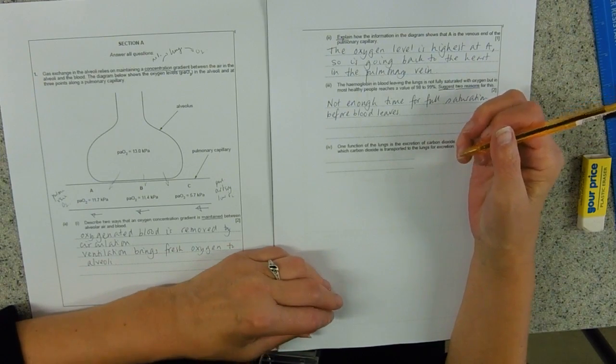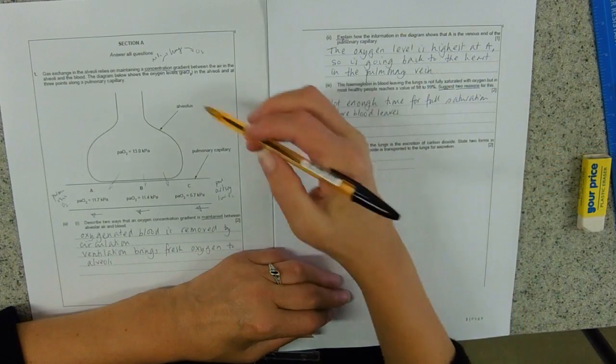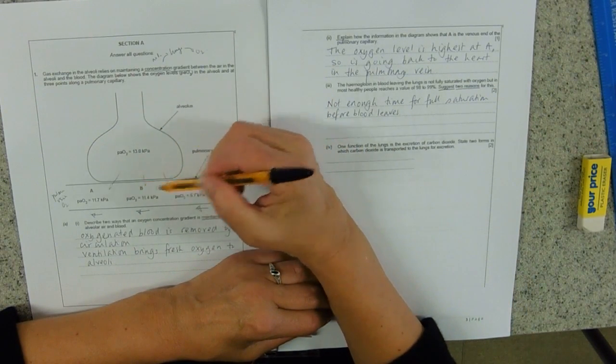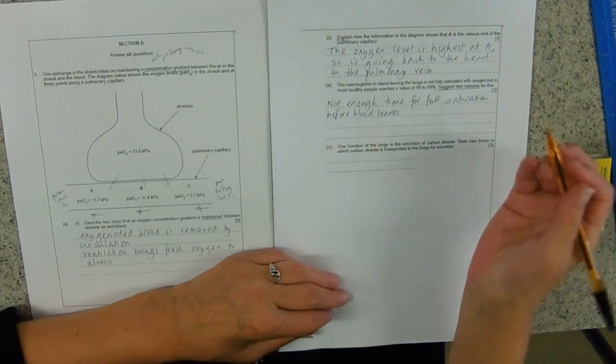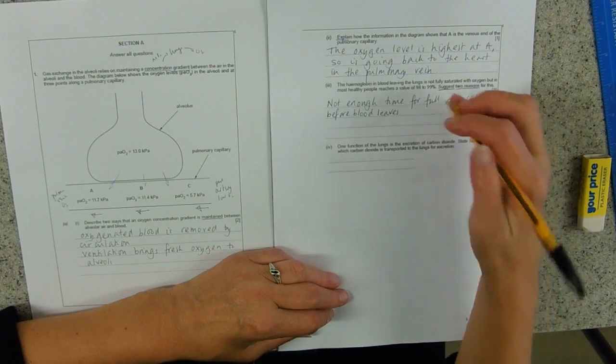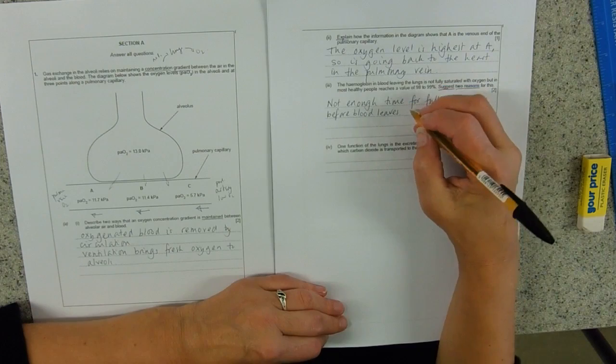What else could be going on here? Well, in between here and here, you've got a layer of cells around the alveolus and a layer of cells around the capillary. What do we know about cells? They all respire all the time. That uses oxygen. So whenever I think oxygen, I think respiration, really.